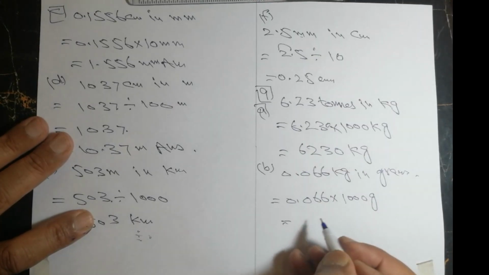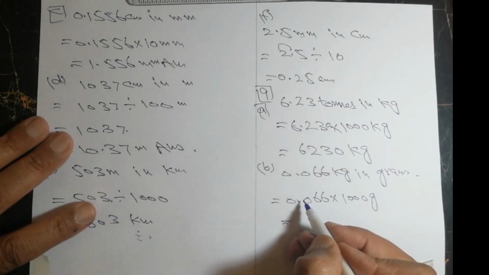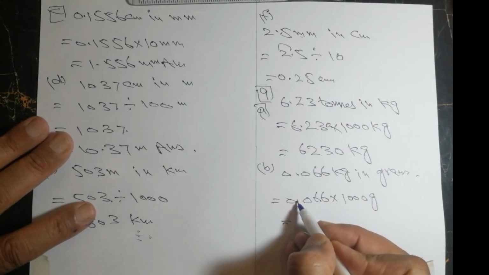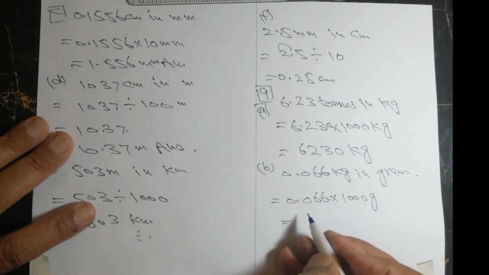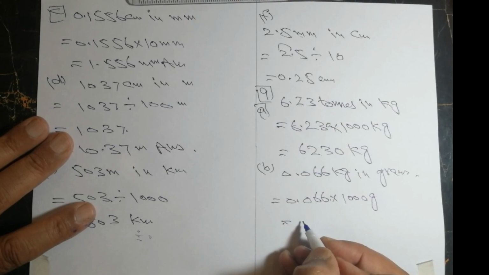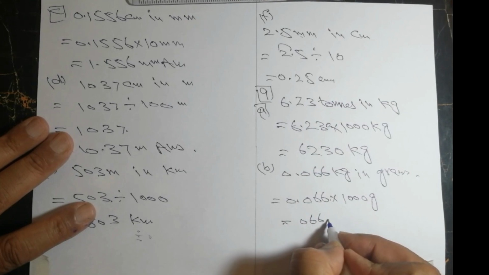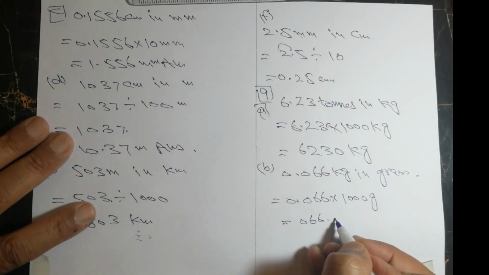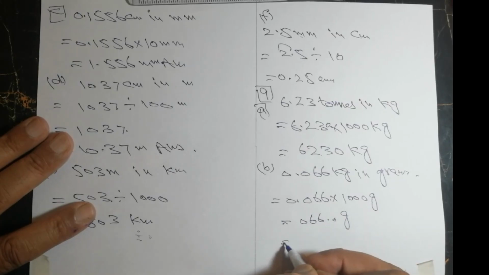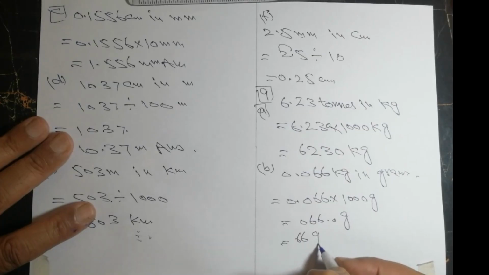Multiplying, the decimal will move 3 digits from here to here, that will be equal to 66 grams.